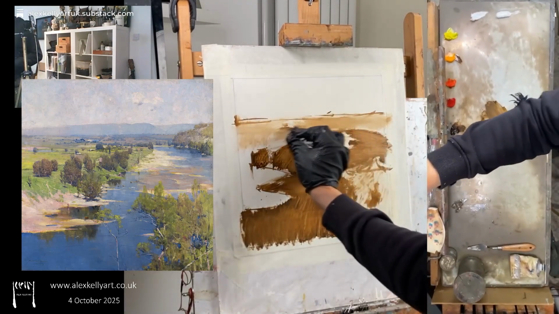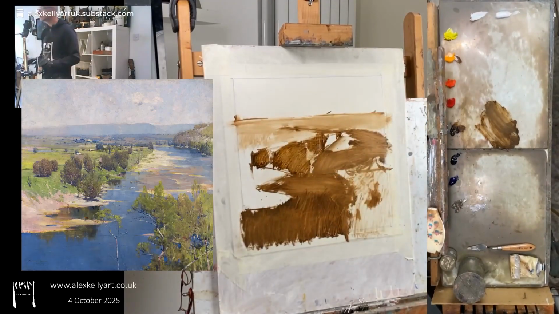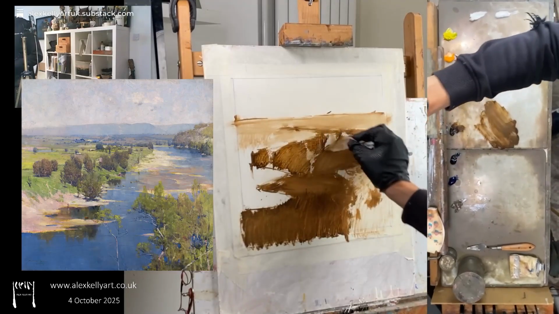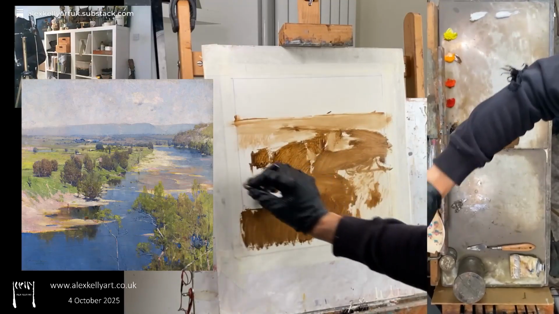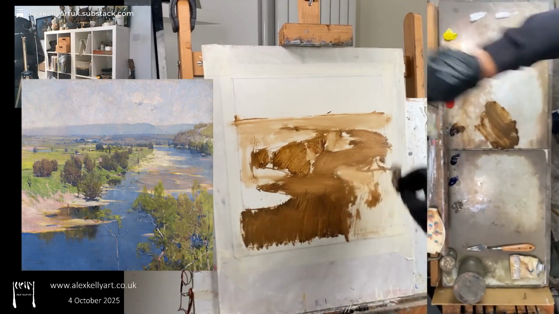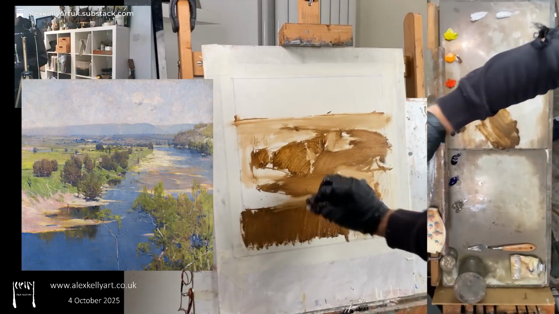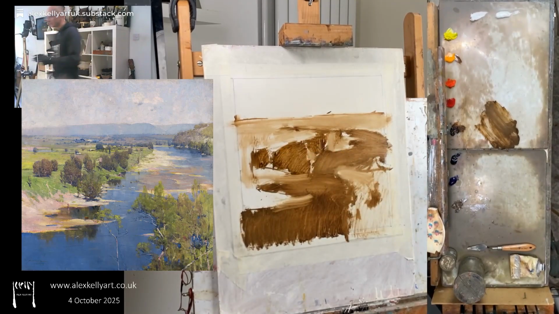So I'm trying to make this into a bit of a monochrome. Who knows what he actually did? But this is the wonderful thing about oil paint. Just remove it.